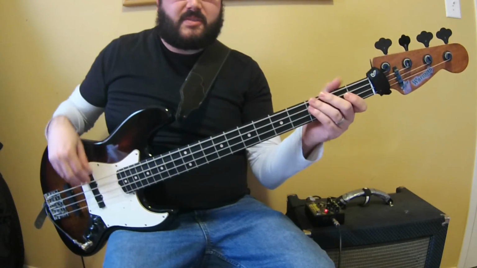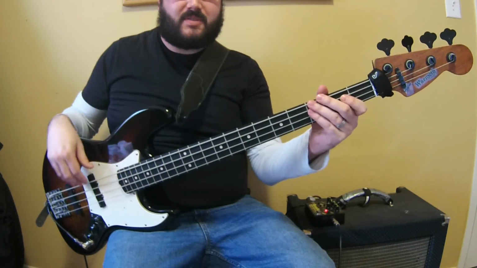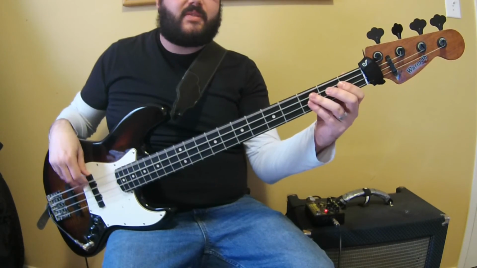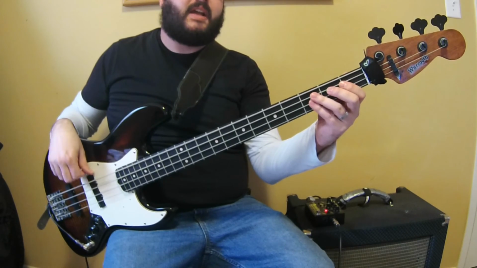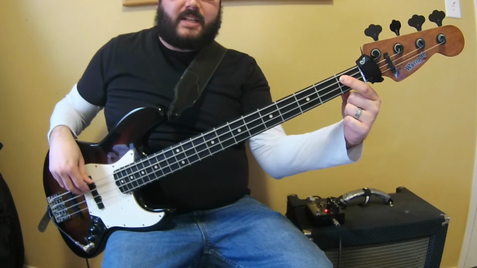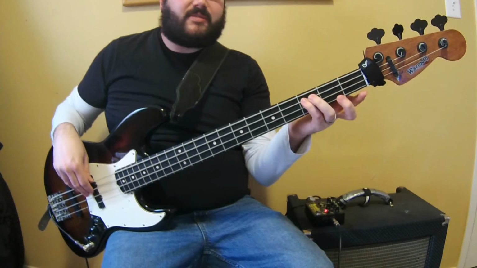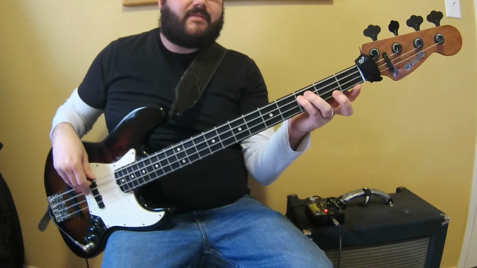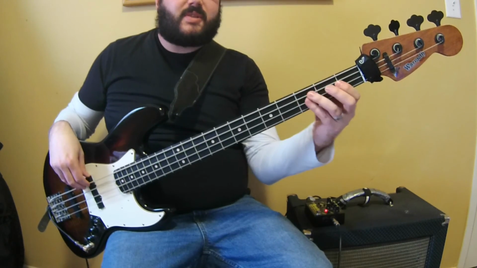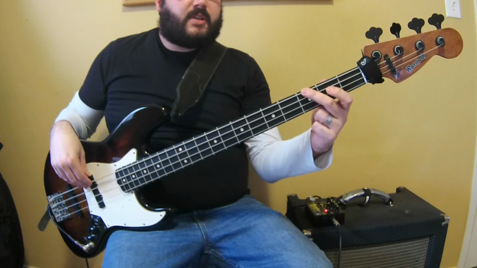Now here's where it changes. We're going to be on the open E string at this point. We're going to have 2 measures of even eighth notes. 1 and 2 and 3 and 4 and 2 and 2 and 3 and 4 and up to the 1st fret of the A string. 1 and 2 and 3 and 4 and then the 3rd fret. 1 and 2 and 3 and 4 and back to the open E string. 1 and 2 and 3 and 4 and 2 and 2 and 3 and 4 and 3rd fret of the E string.